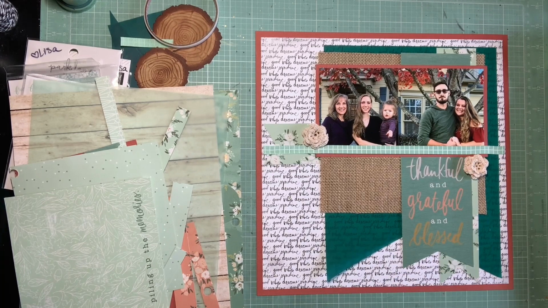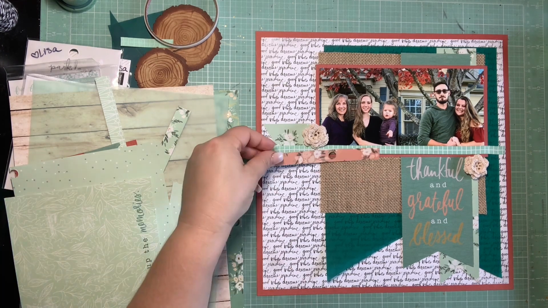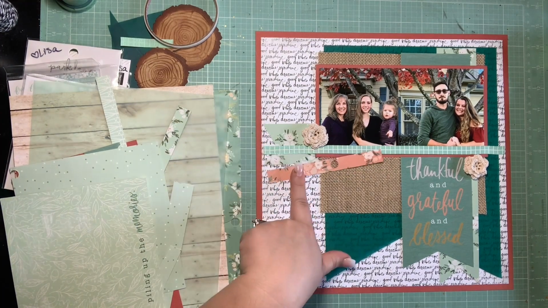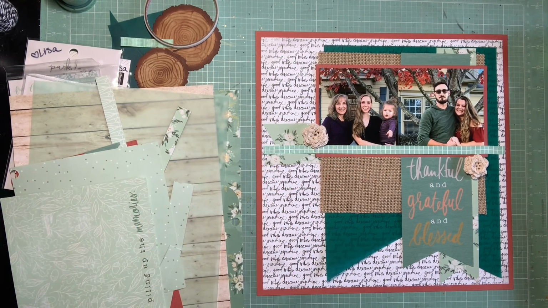So now I'm looking at embellishment. I definitely want to get these little crochet hearts or flowers on here. So I like that positioning there, how it kind of frames my photos a little bit. I definitely want to get one of the cross sections of the wood slice as well.